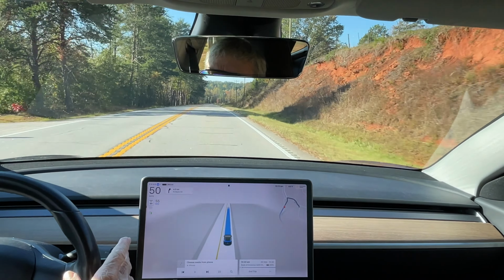Okay, we're going to be coming up on a school zone here where the speed limit is 35. It's a high school. You'll see it says 35. I would already be slowing down. It doesn't until it gets right to it. And then it slows down.